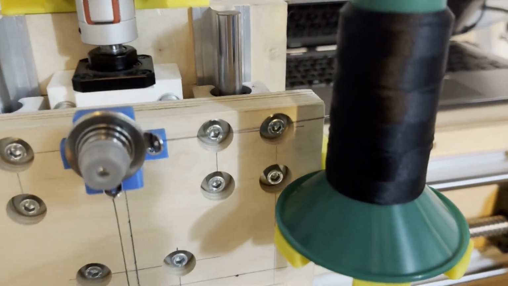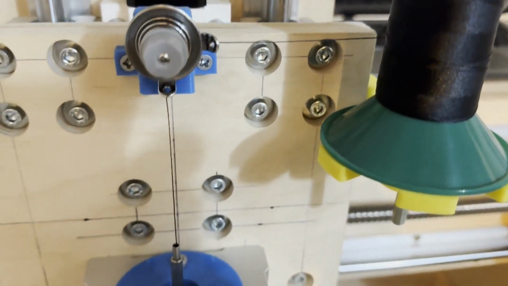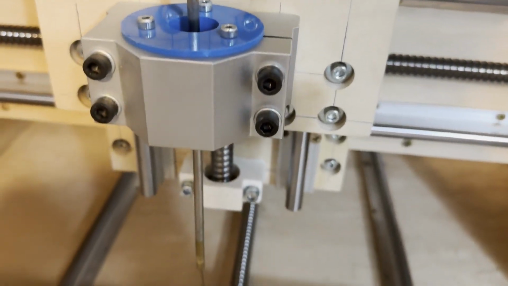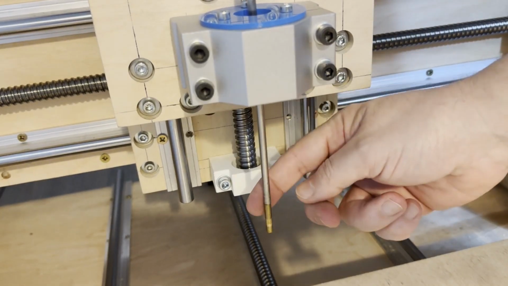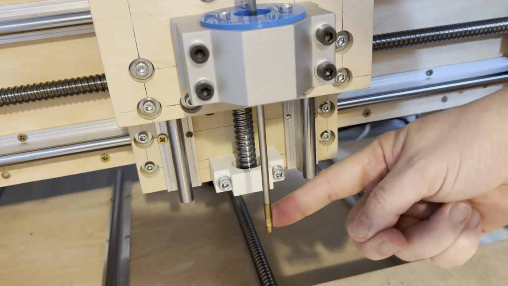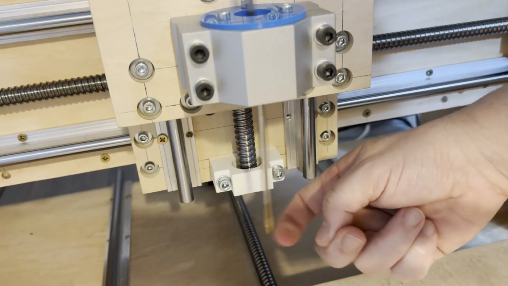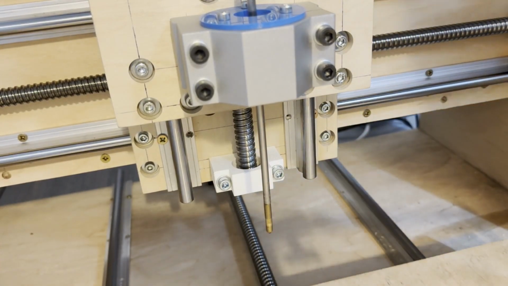After this, I needed to set up the CNC machine for the threading work. I admit that I over-engineered the thread supply mechanism. However, I wanted to ensure that nothing would be damaged in case of a collision.